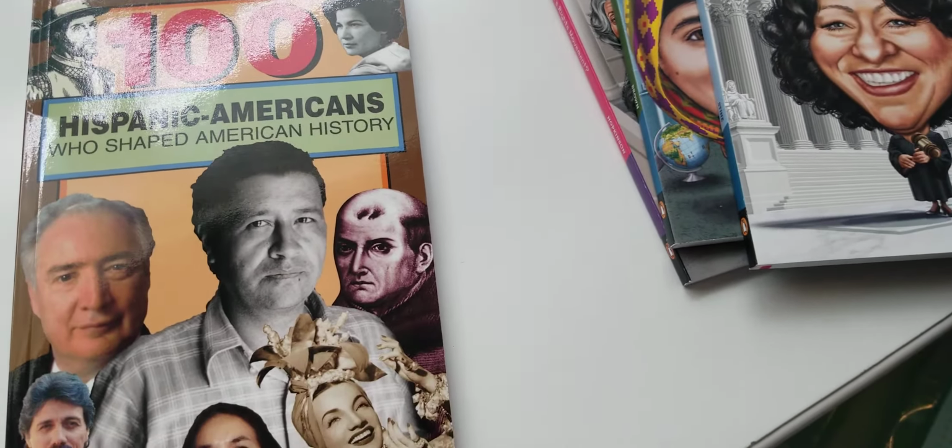Same thing goes for this one. This is specifically about African Americans. Let me show you who is discussed in this book. And the same thing we spoke about with the other book. You can look at bold words, and based on what you're studying in your timeline of history, you can bring in people.